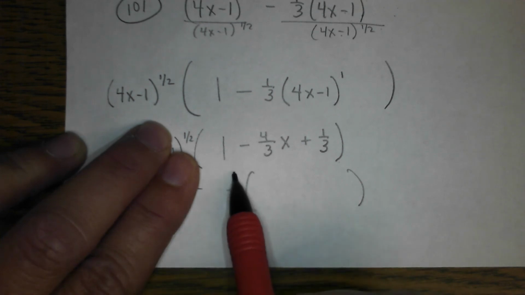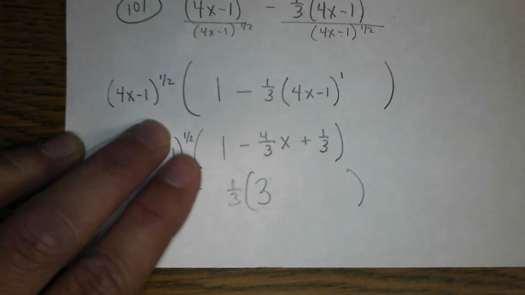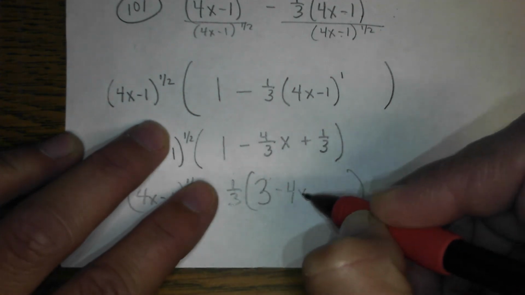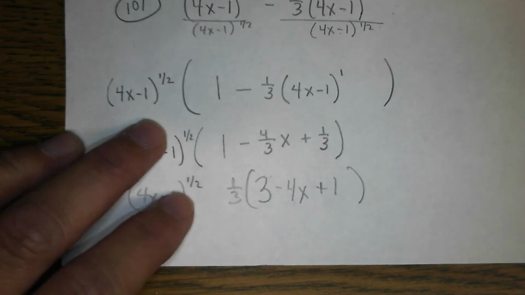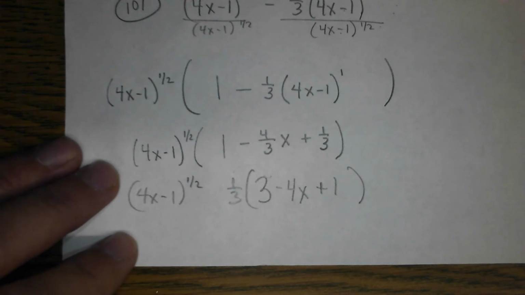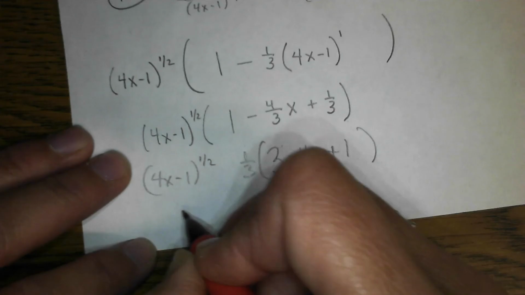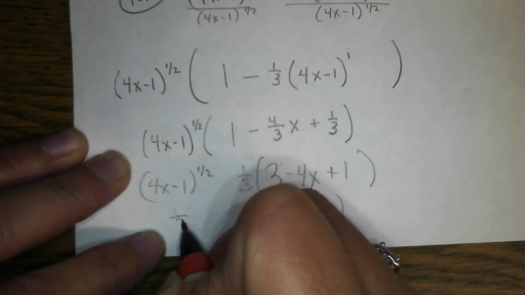Or think about it this way, 1/3 times what would give you 1? 3, exactly. And on these, when you take out the 1/3, it just becomes minus 4x, take out the 1/3 plus 1. That actually gives us the ability to clean that up even further. 3 plus 1 is 4. So negative 4x plus 4. Now I'm going to write the 1/3 way out in front.